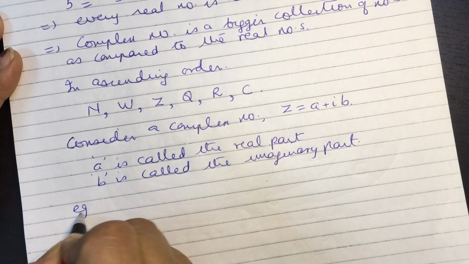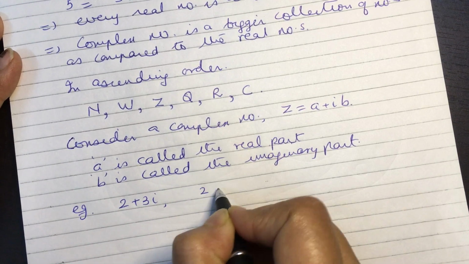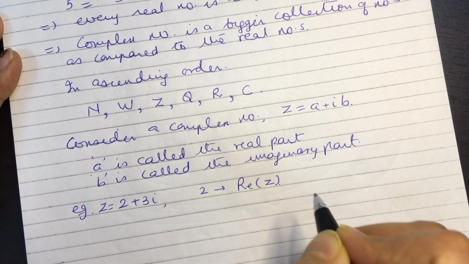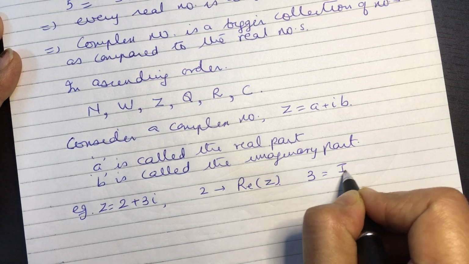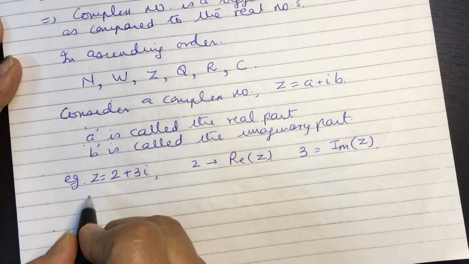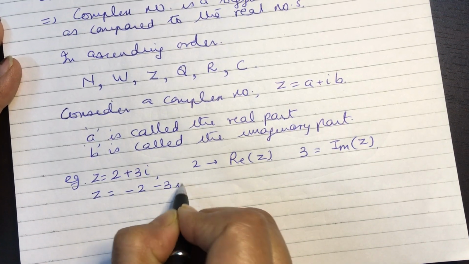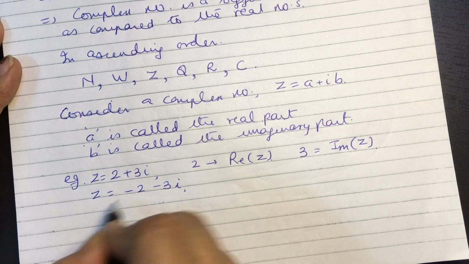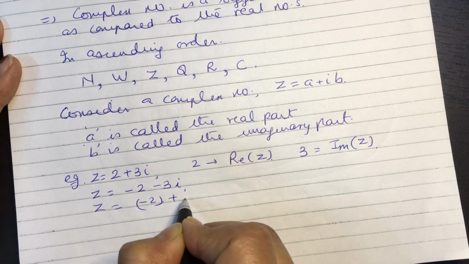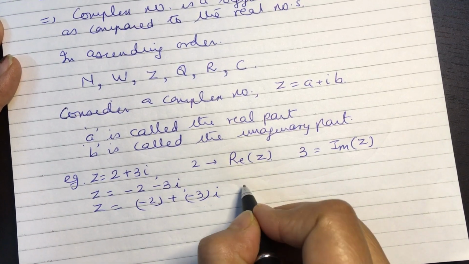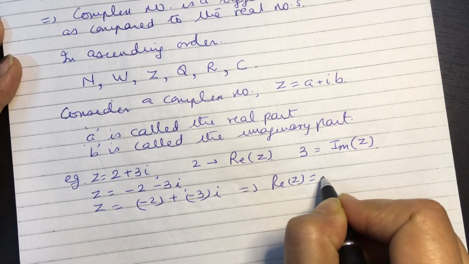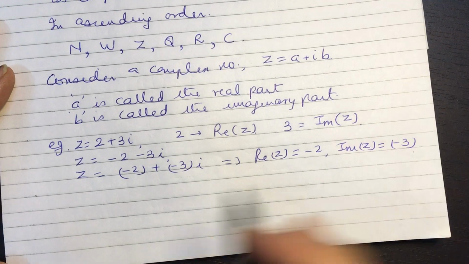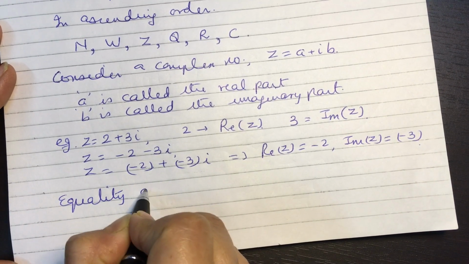So for example, if I have 2 plus 3i, we write z equal to this, so 2 is the real part of z, and 3 is the imaginary part of z. If the number is, let's say, minus 2 minus 3i, then in the standard form we always have a plus ib. So it can be written as minus 2 plus minus 3 times i, and so this gives us the real part of z is minus 2 and the imaginary part of z is minus 3.